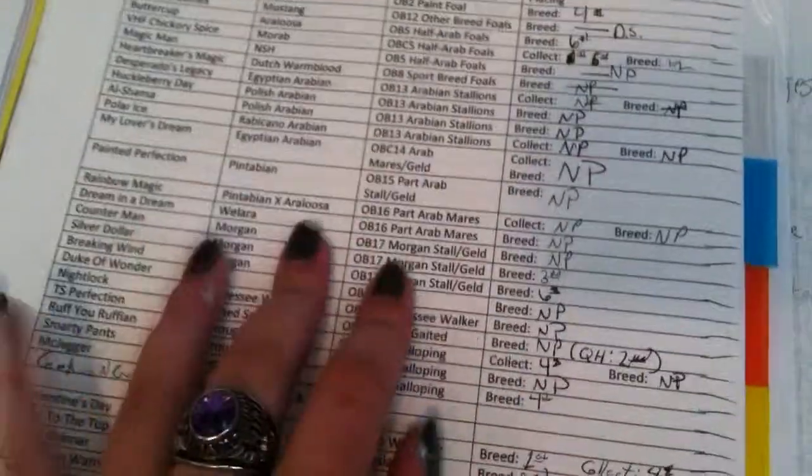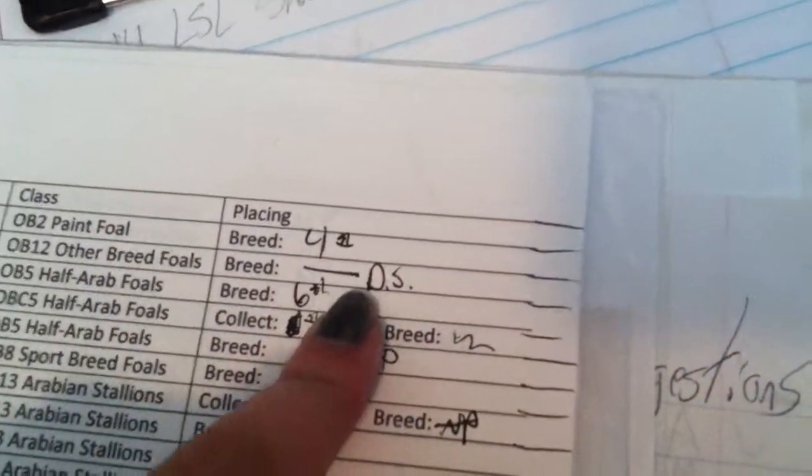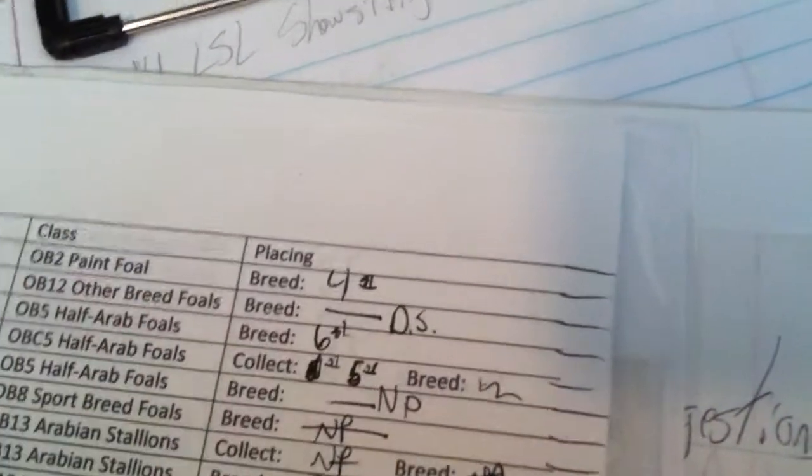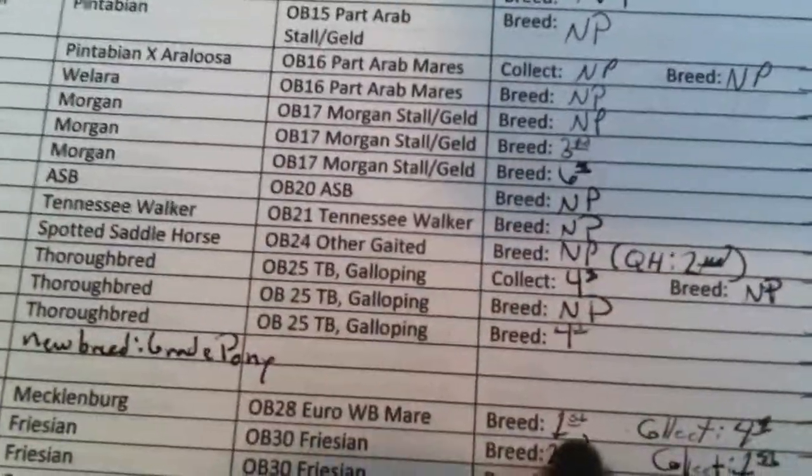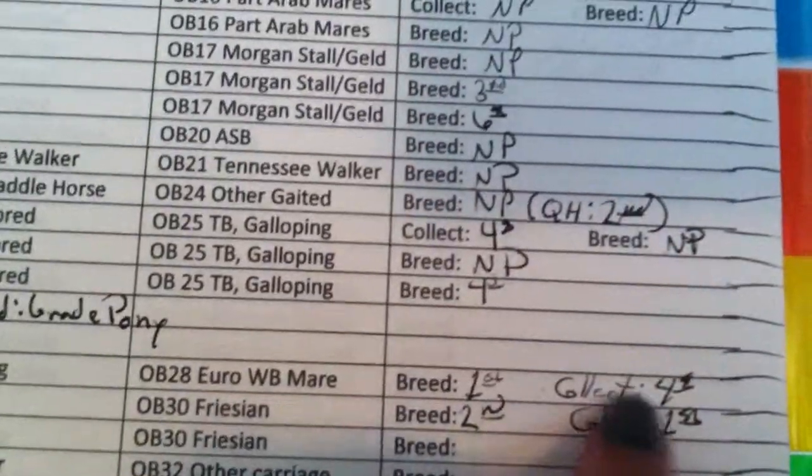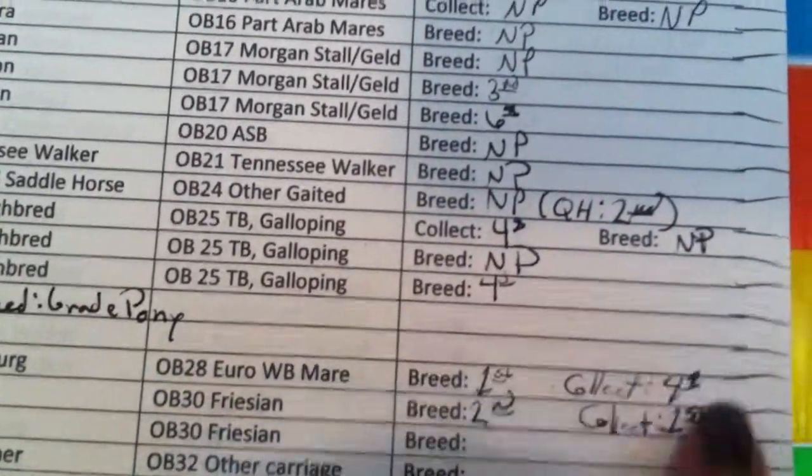And then here is something I made for my placings. I always take this out and put it on my clipboard, because it's got the name of the horse, the breed, the class, and the placing. This one's always double judged, with breed and collectability. Cutest Nightmare Paint, I sold him, so let's pick out a good one. Valentine's Day, or my Gigi Valentine. I had her in the European Warmblood Mare class. She won that class and got 4th in collectability. So I wrote for breed, she got a 1st, and for collect, she got a 4th.